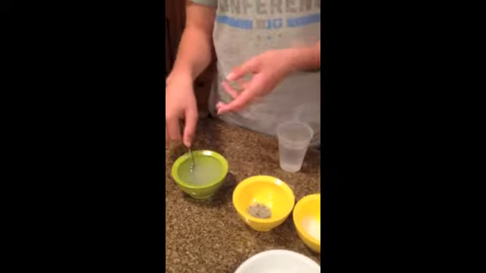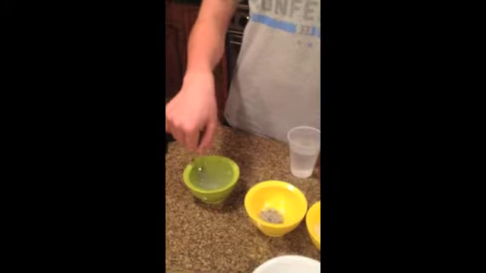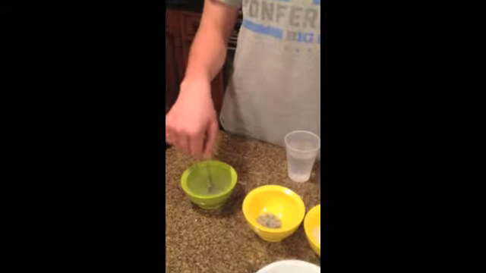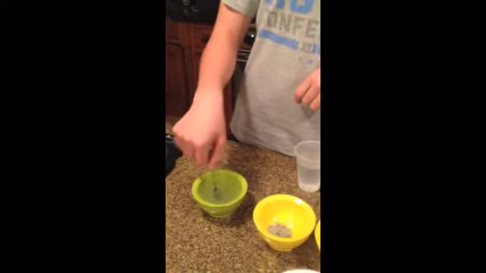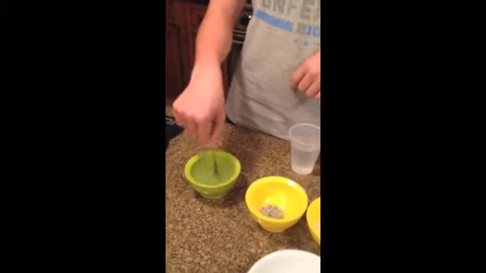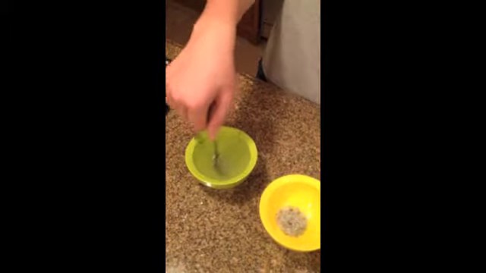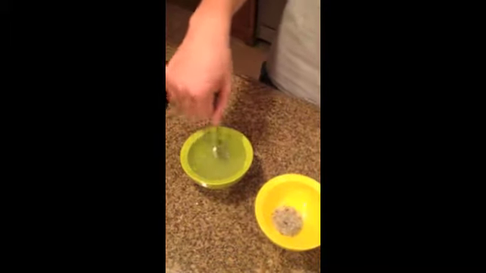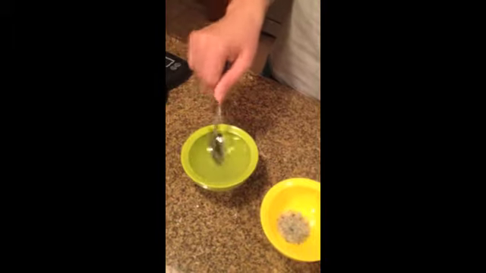This will turn the solute into a solvent. 30 seconds. 15. 9, 8, 7, 6, 5, 4, 3, 2, 1.